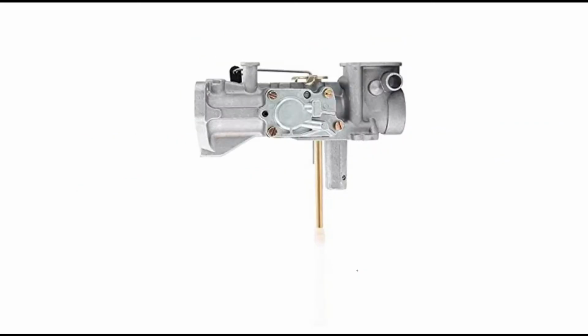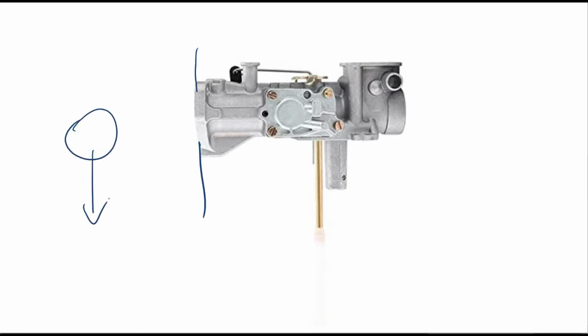So now we're going to bring this to reality. And I'm going to show you how this works with an actual carb. So first thing I want to draw is over here is the cylinder block. And this is where the piston is, and it's going down in the cylinder on the intake stroke to create a low pressure area. Now I'm going to draw inside this carburetor.